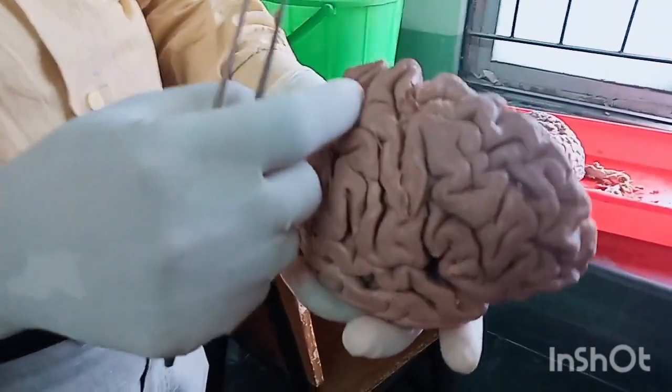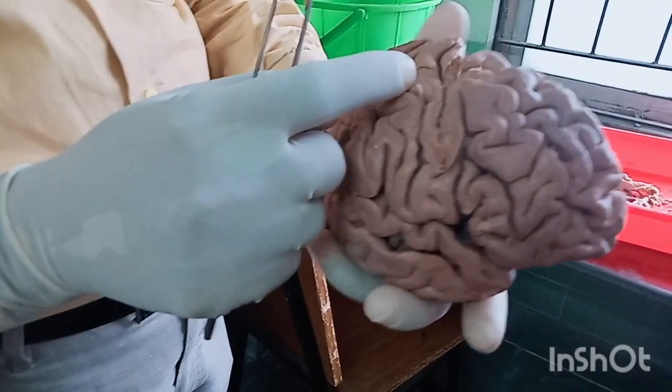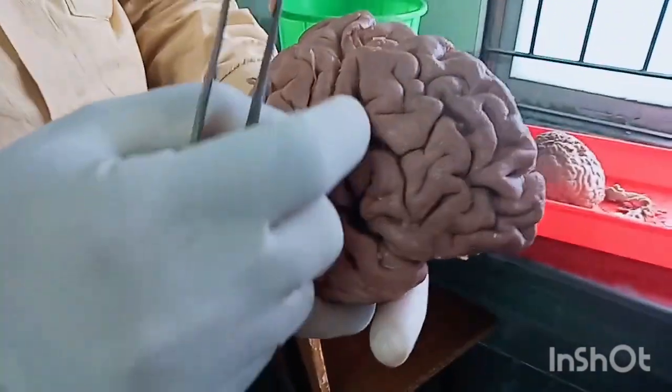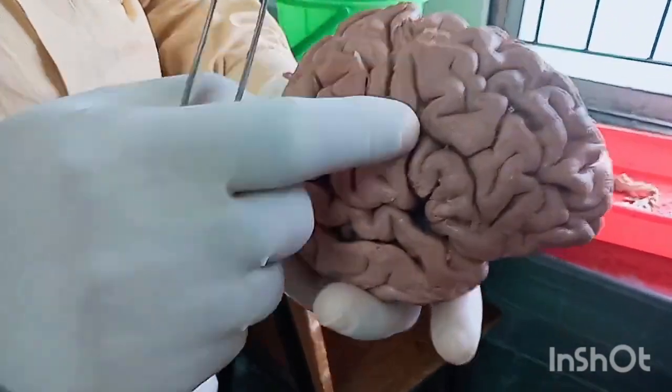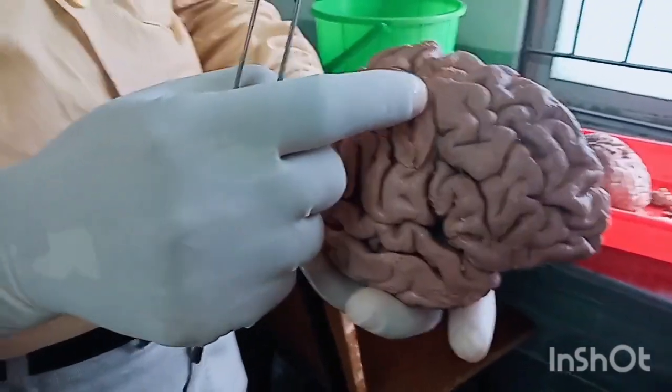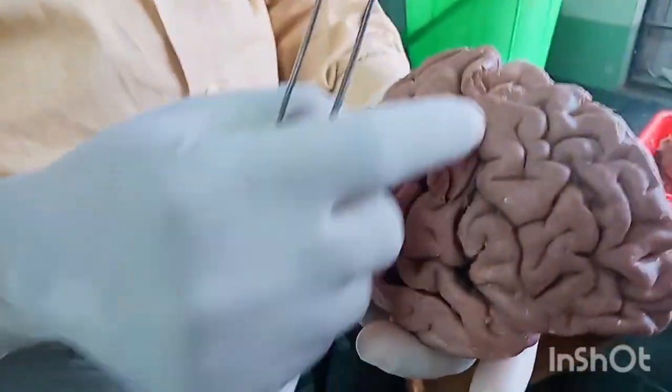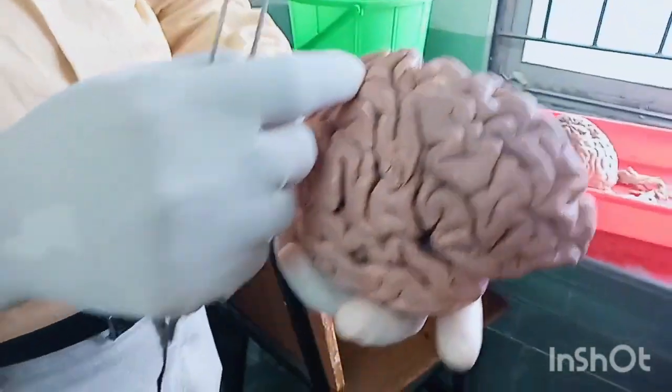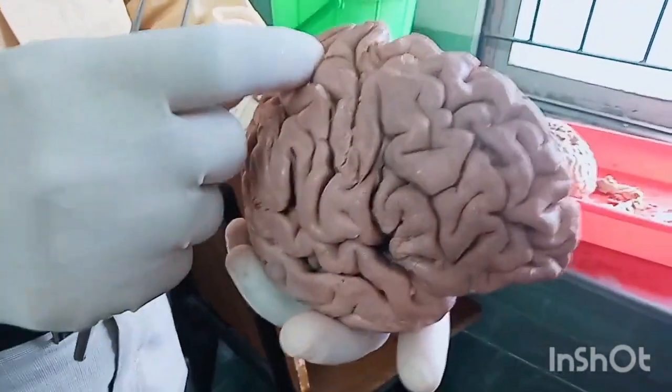In between the central sulcus and post-central sulcus, the gyrus is called the post-central gyrus. It is the sensory area. And in between the precentral sulcus and central sulcus, it is the motor area, and it is called the precentral gyrus. The post-central gyrus is limited by the central sulcus and post-central sulcus.